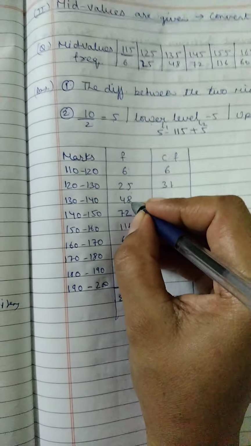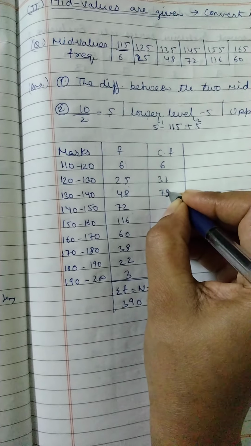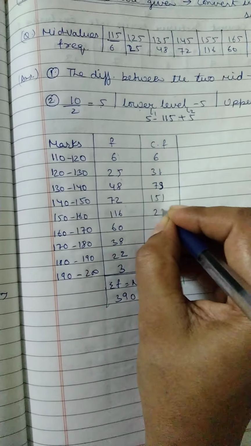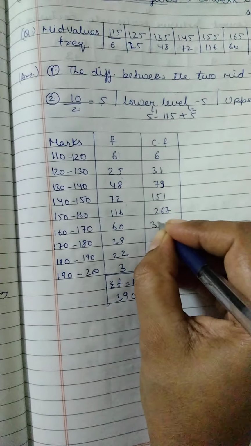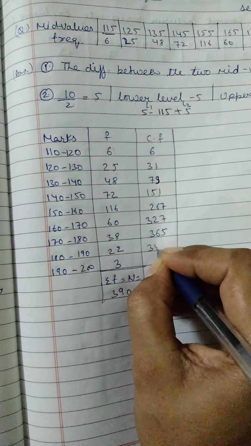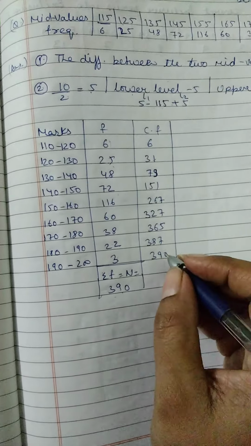So 31 plus 48 will be 79. Then it is 151, 267, 327, 365, 387, and 390. See, the value is matching, that means my calculation is correct.